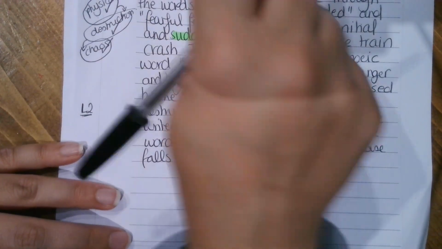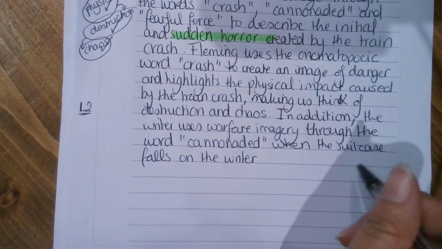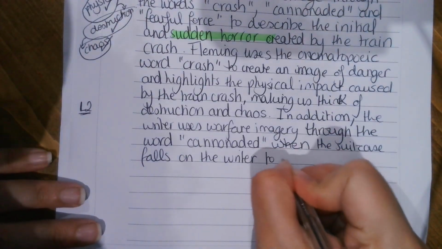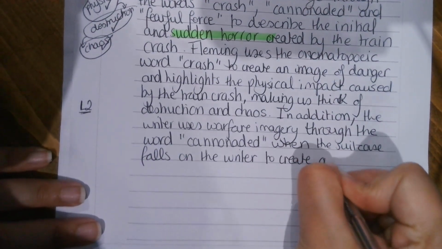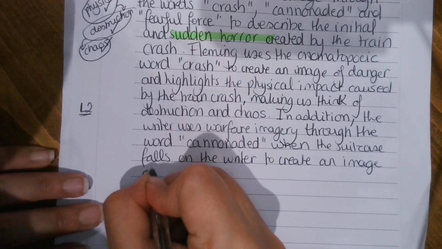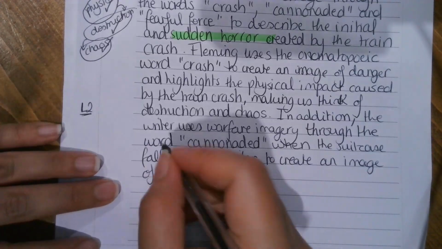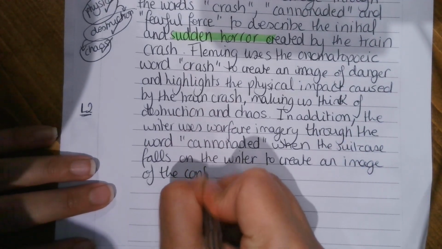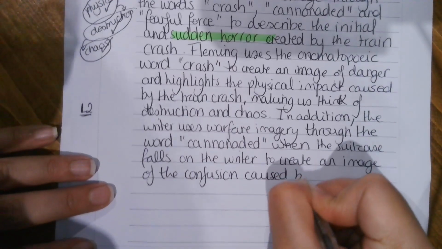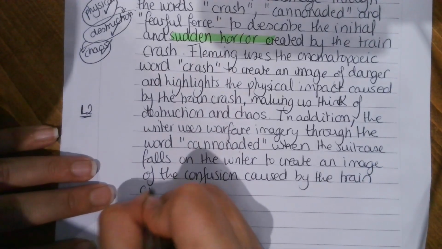Remember, I always want to talk about a train crash. So when the suitcase falls on the writer, to create an image of the confusion caused by the train crash.